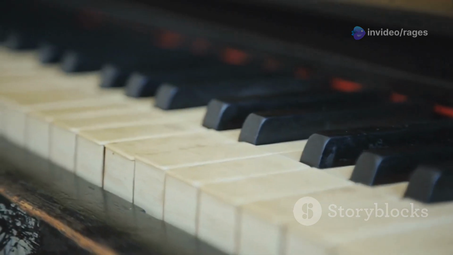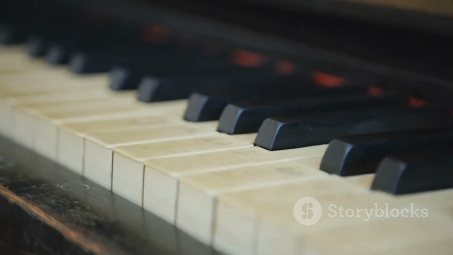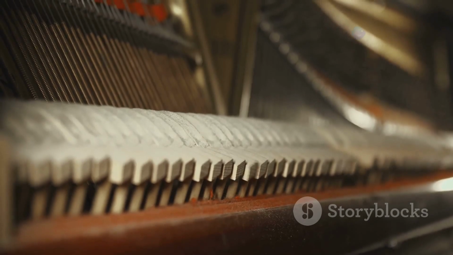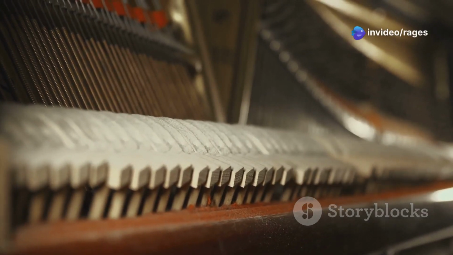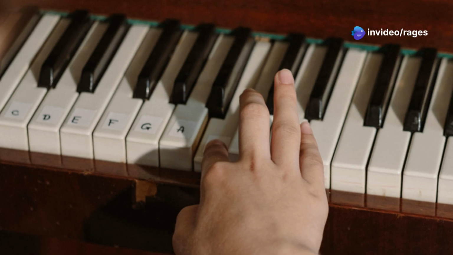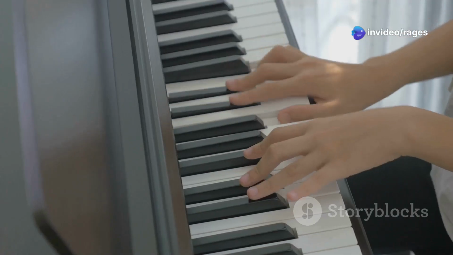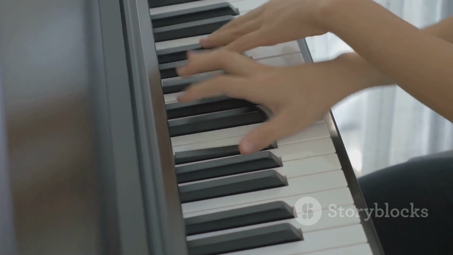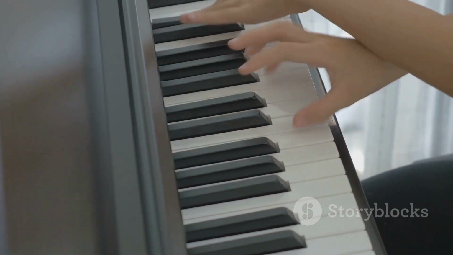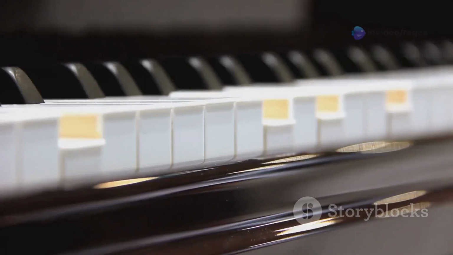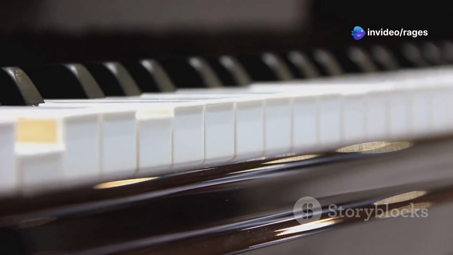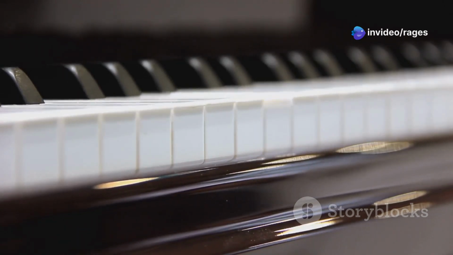The formula for a diminished chord is root, minor third, and diminished fifth. Here we introduce a new interval, the diminished fifth, which is 6 half steps above the root. Let's construct a B diminished chord. Starting with B as our root, we count 3 half steps up: C, C sharp, D, to reach D, our minor third. Then we count 6 half steps up from B: C, C sharp, D, D sharp, E, F, to arrive at F, our diminished fifth.